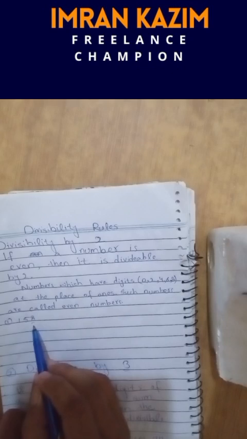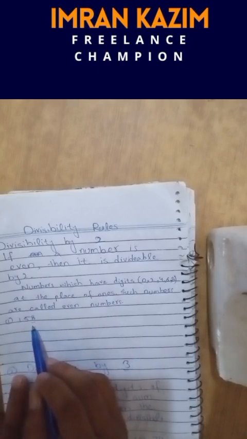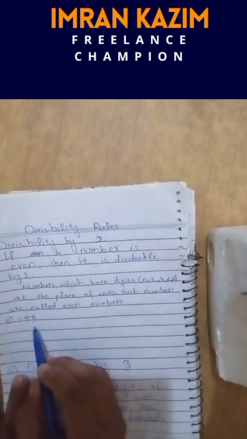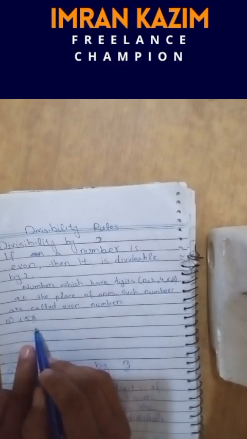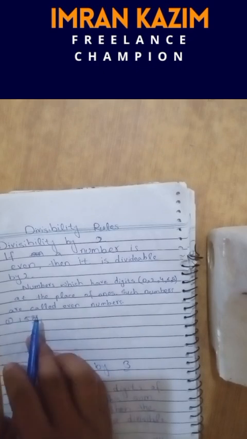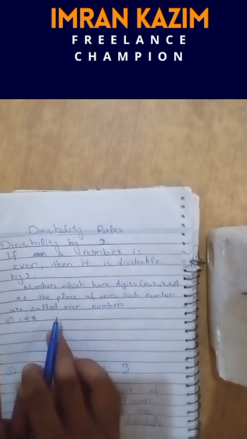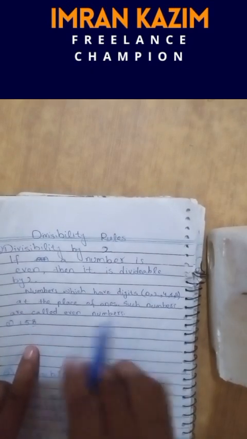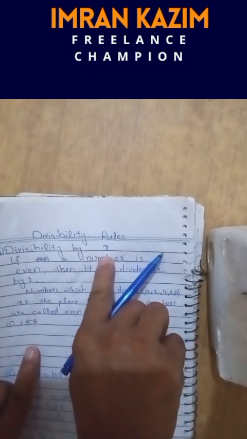Here we have the digit 8 in this number, and this 8 is placed at the place of ones. So this number is an even number. Seeing this number we can easily say that this number is divisible by 2.